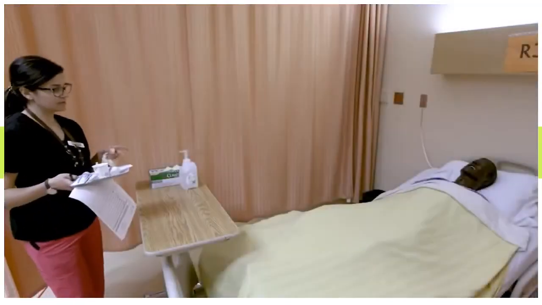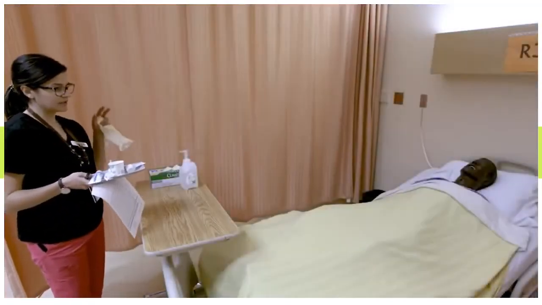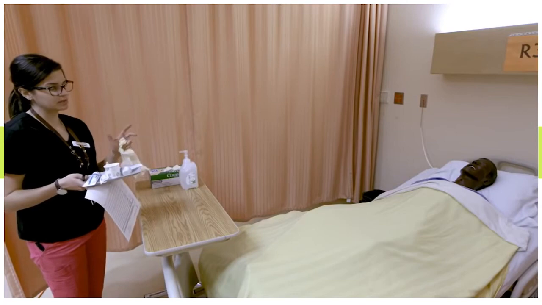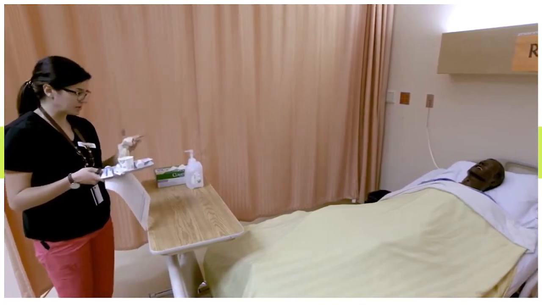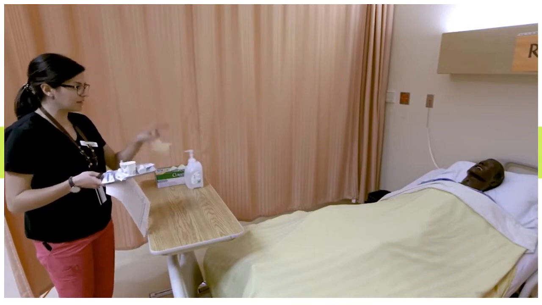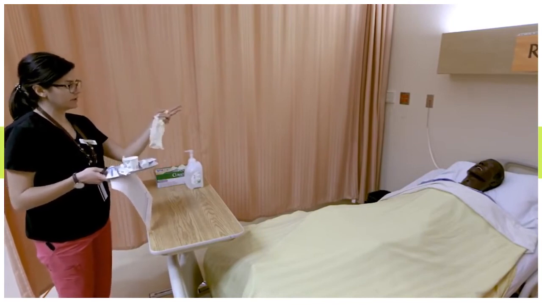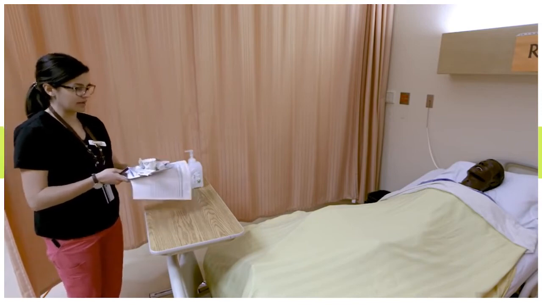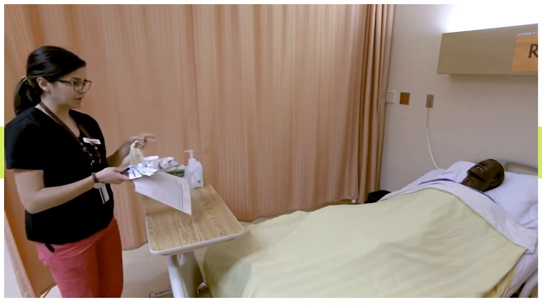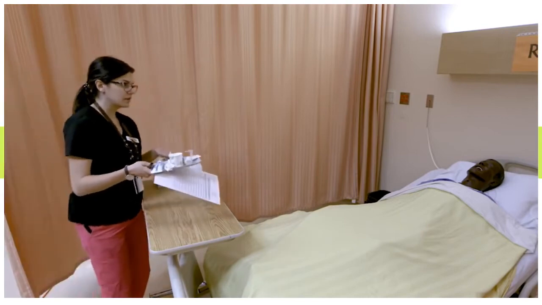So as I go to enter the room, I'm doing a quick safety check. So mainly looking at the patient, making sure the patient isn't in any sort of distress or extreme discomfort, that the bed is in the lowest position if they're in bed, and that the call bell is within reach, and there's no hazards for them. So then I can fully enter.